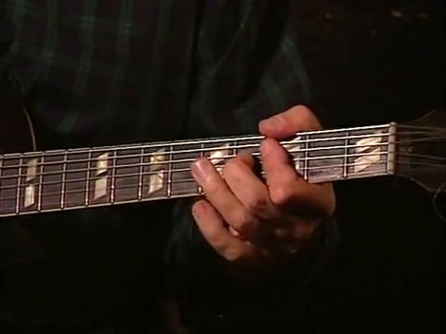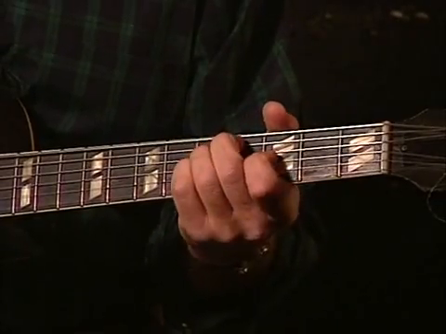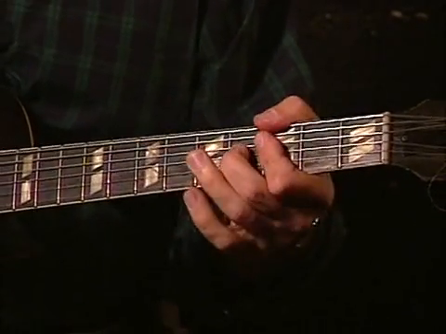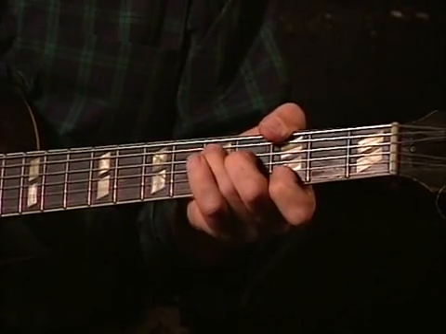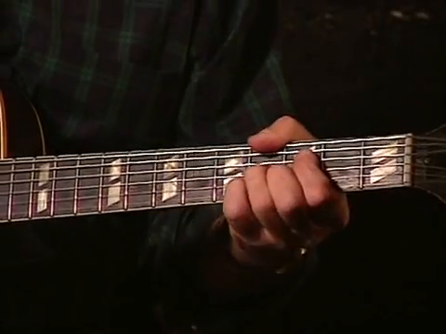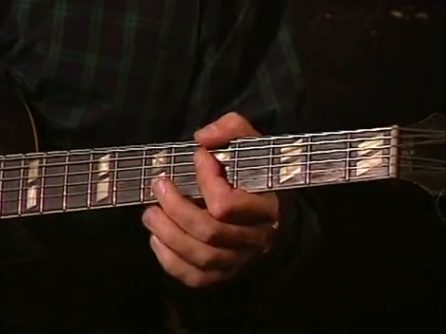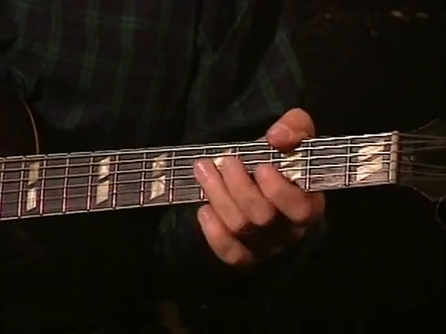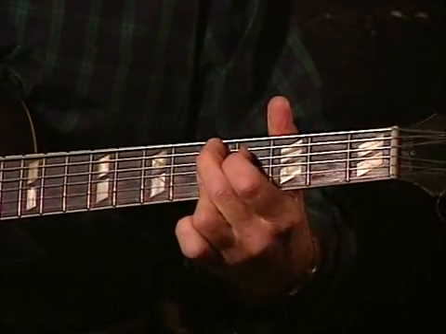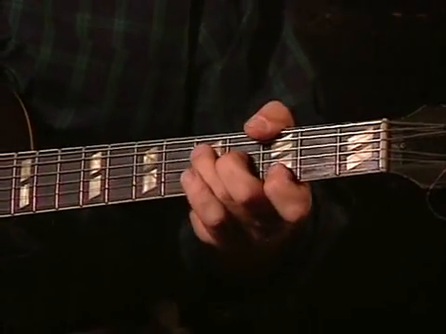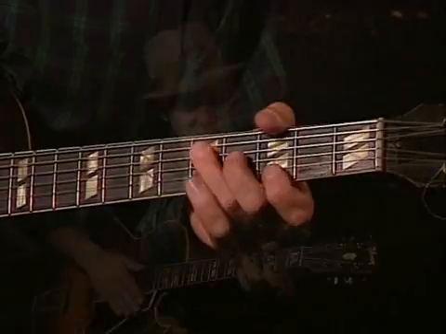So since it's a standard turnaround, you better know how to do it with the 6-string root as well. In that case, in the key of G, it would be like G to G sharp diminished to A minor to D9, let's say. Now that little turnaround very closely resembles our next big topic, which is 6-2-5-1s. We did 2-5-1s, now we're doing 6-2-5-1s.